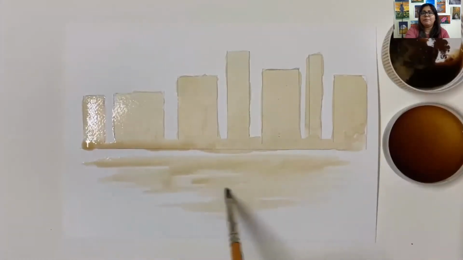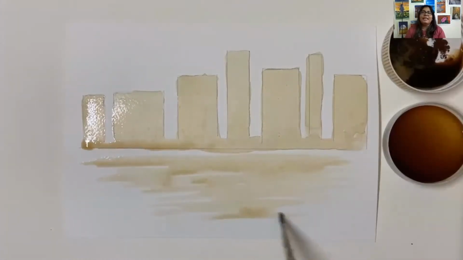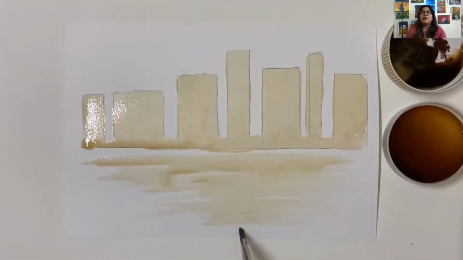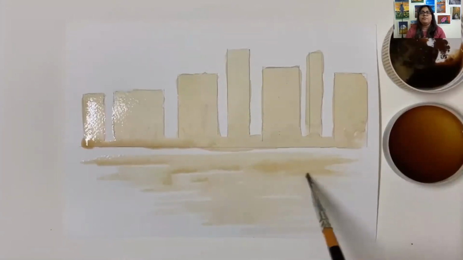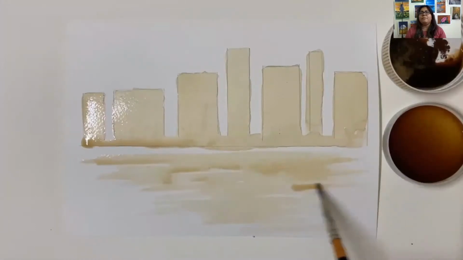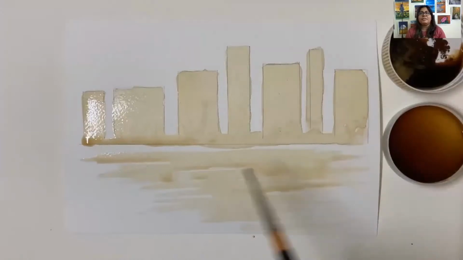If you are not comfortable making lines, you can directly cover the entire thing. Cover the entire water portion with that coffee container's color. That is your container with more water. Just completely fill it up, if you're not comfortable making these sort of lines.